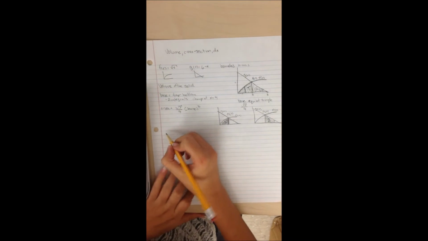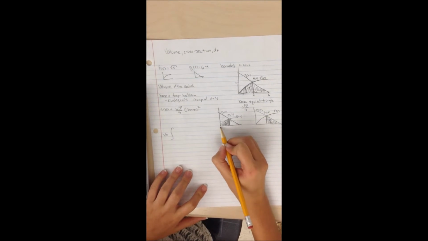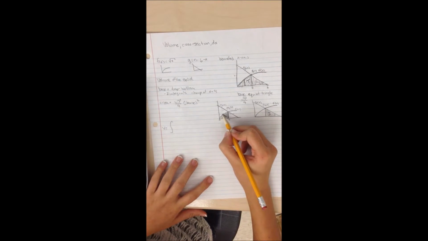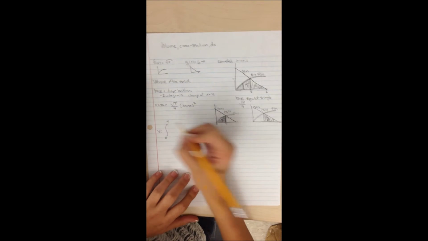Okay, so we are now ready to set up our integrals. So the volume is equal to the integral. And the first one we see, it starts at 0 and it ends at 4. That's where f of x is still on top. So we'll go from 0 to 4.